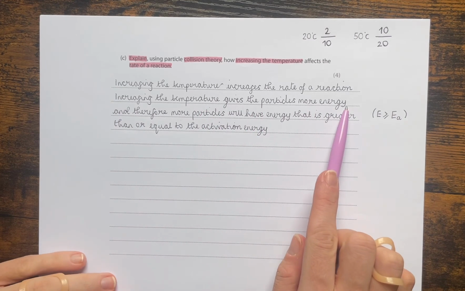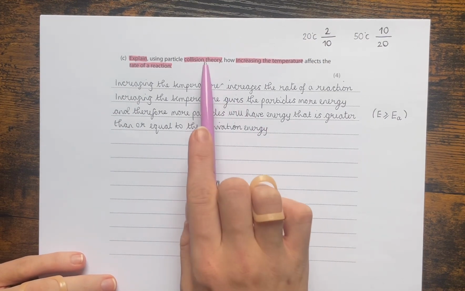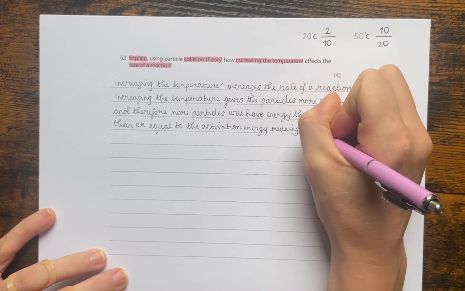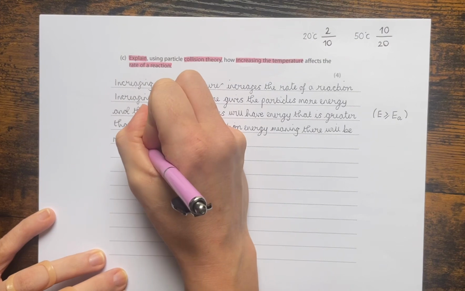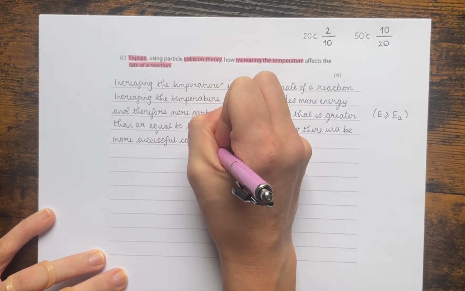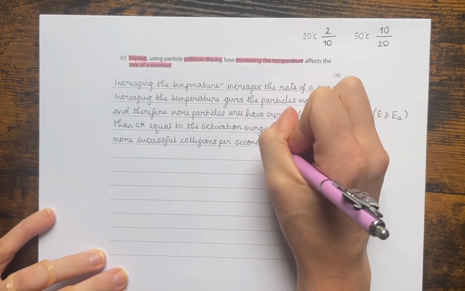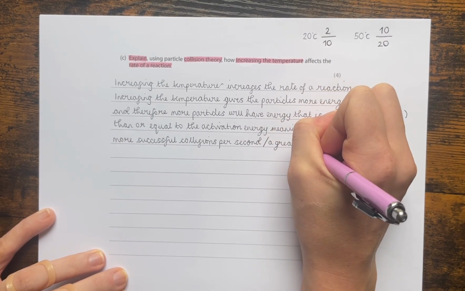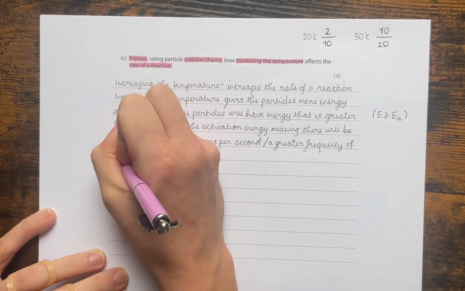Increasing the temperature gives the particles more energy, and therefore more particles will have energy that is greater than or equal to the activation energy, and then linking that back to collision theory, meaning there will be more successful collisions per second, or there will be a greater frequency of successful collisions.